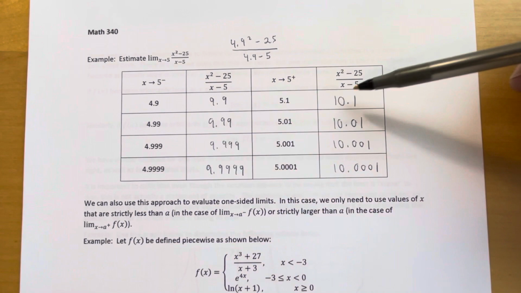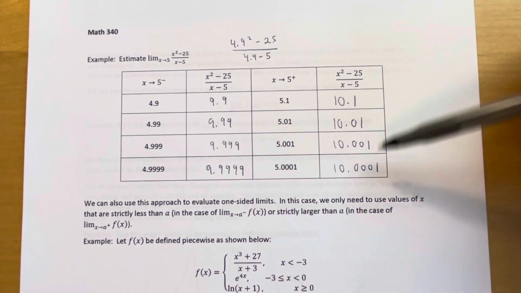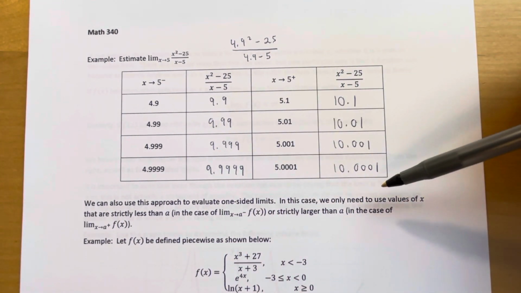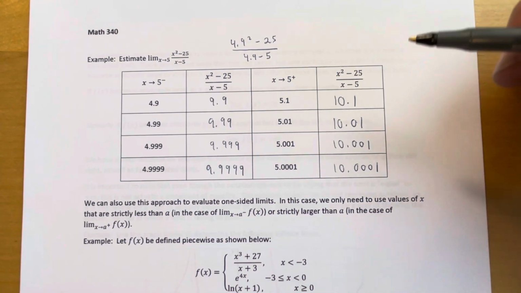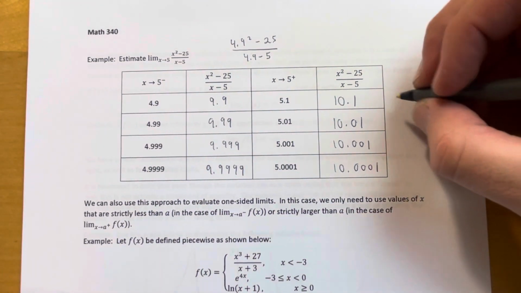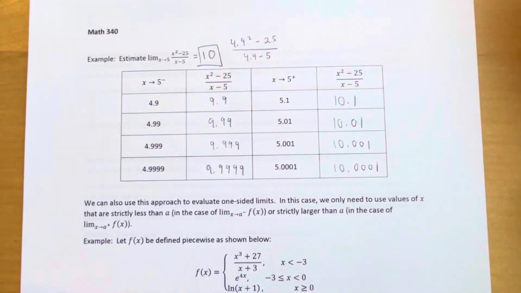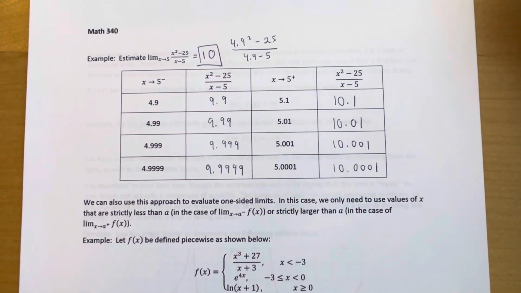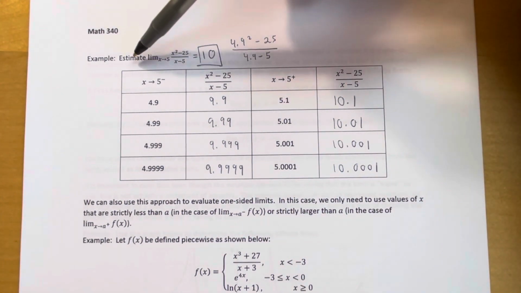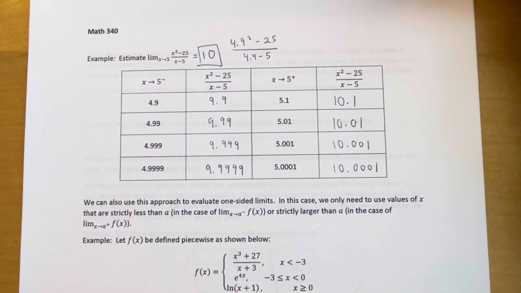So regardless of which direction I'm approaching or which column I'm looking at, both of these appear to be approaching 10. So my guess is that this limit is 10. Now, as with the graphical approach, you'll notice here that we're still using the term estimate.